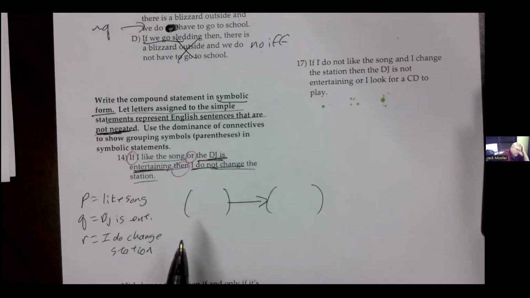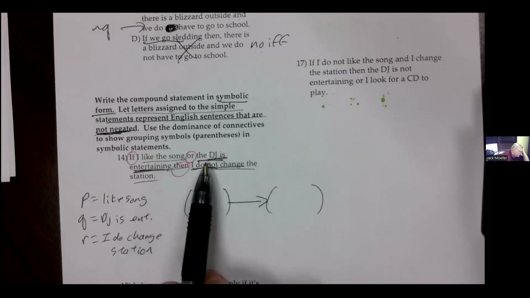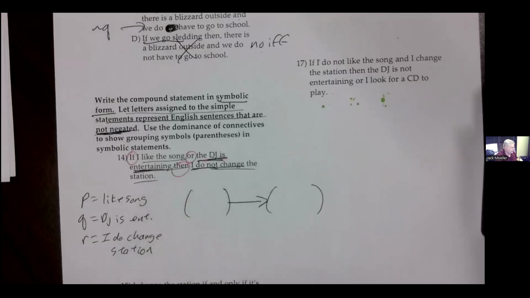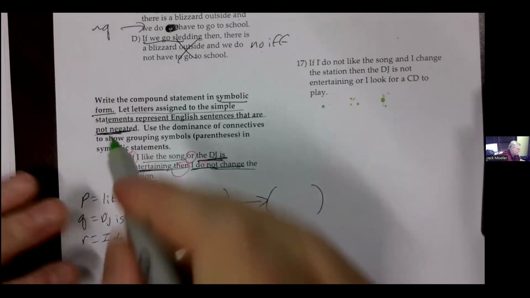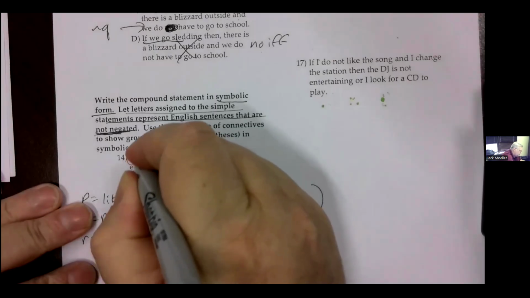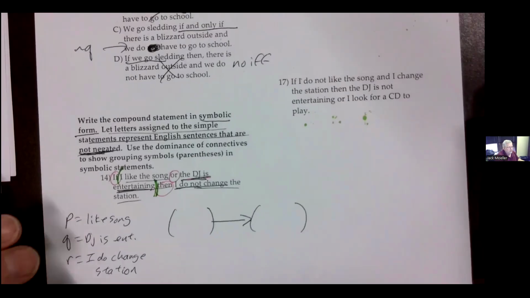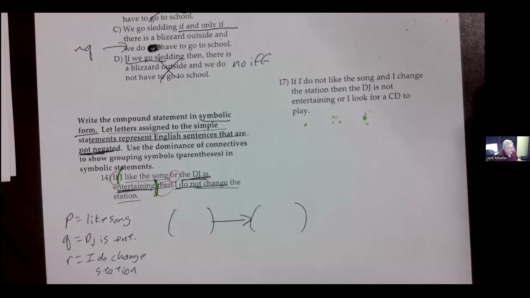We may not meet these, but let's see. All right, so if I like the song or the DJ is entertaining, then so what that tells me. So everything between the if then, that's in parentheses. So if I like the song or the DJ is entertaining, how do I write that?